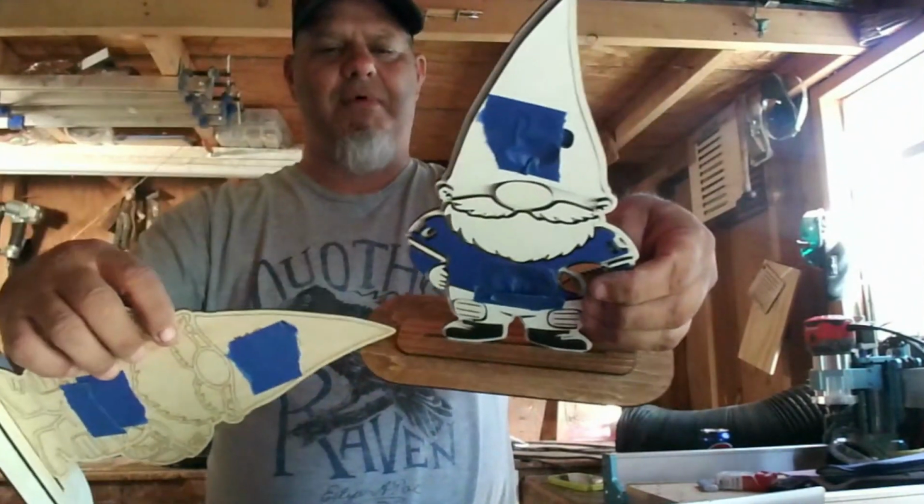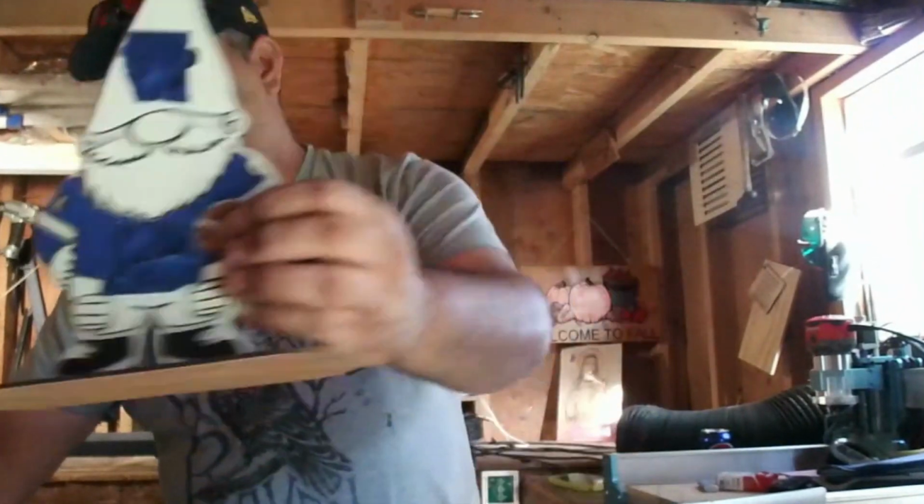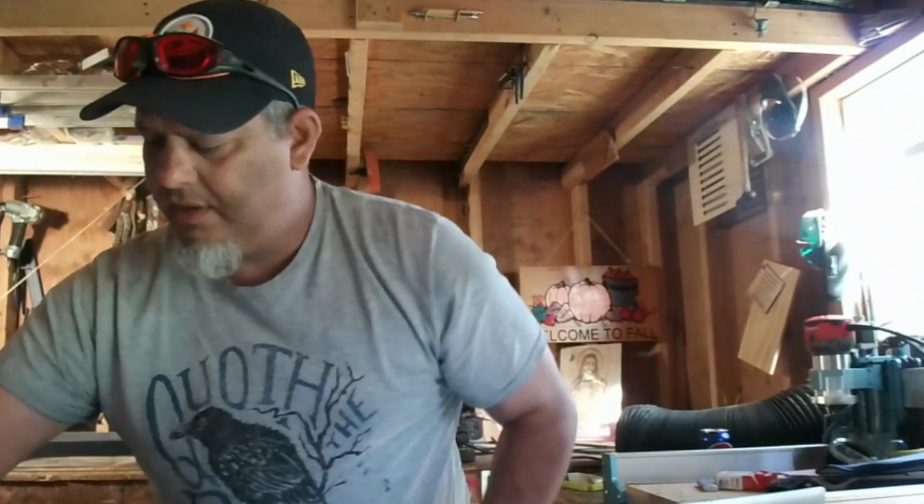I stained the bottom of this one, and I did paint this one. I'm going to show you what I used to paint them with, and what I used to glue them with. I'm going to show you that here in a second. But that's what you're going to be able to download and get for free.